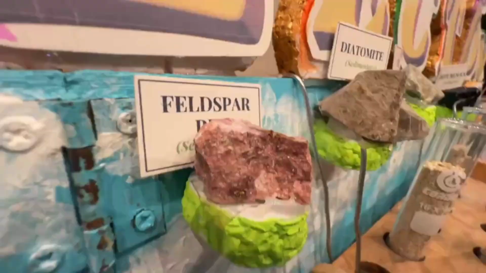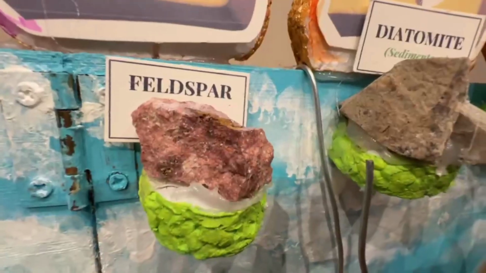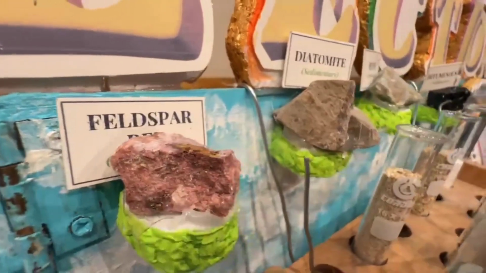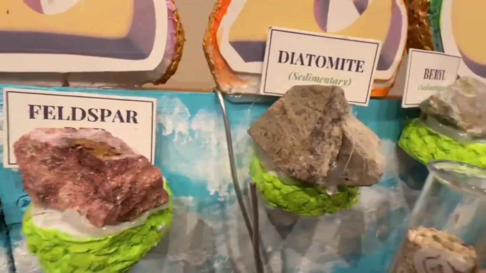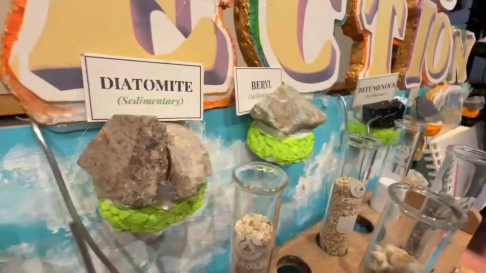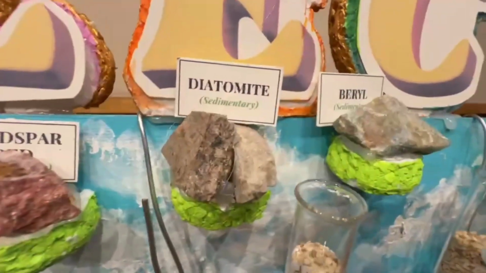Feldspar rock. Feldspars occur in all classes of rocks. These are in sedimentary rocks that can be of detrital and diagenetic origins. Diatomite rock. Science Direct illustrates that diatomite rock contains the physical properties of a diatomite, which have led to its use in numerous commercial applications.